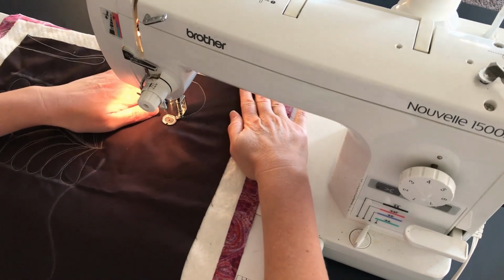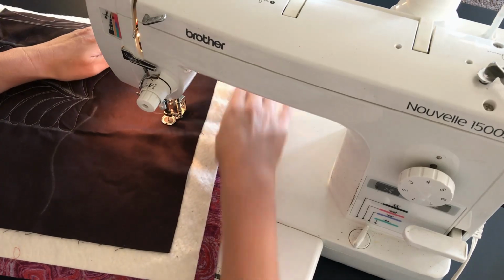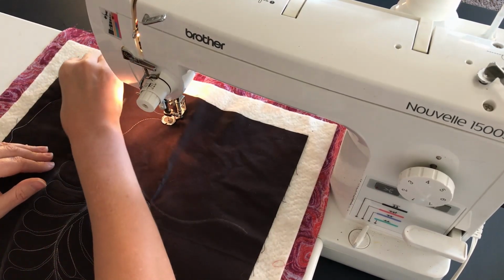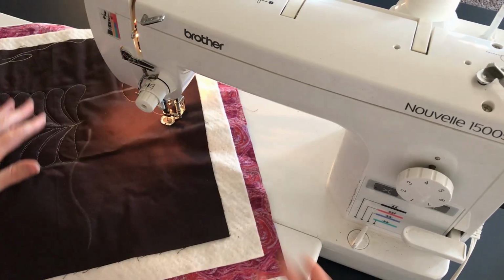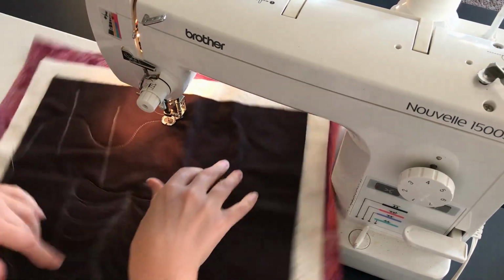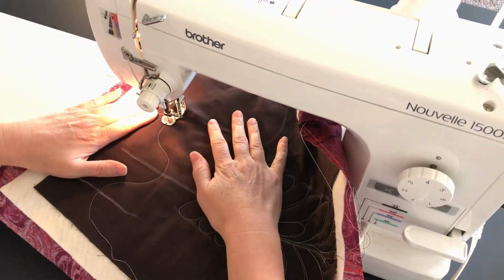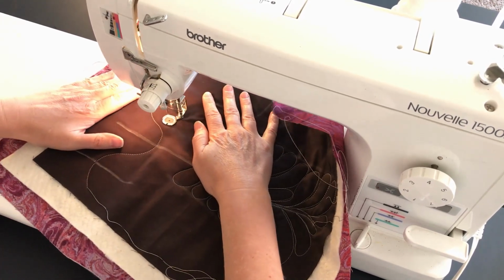Okay, so then from there, I'm going to take my chalk and give myself that half line. You can do this just mentally if you can, but I like to give myself an actual visual. And then I'm going to stitch that, coming up and stopping at that mark.